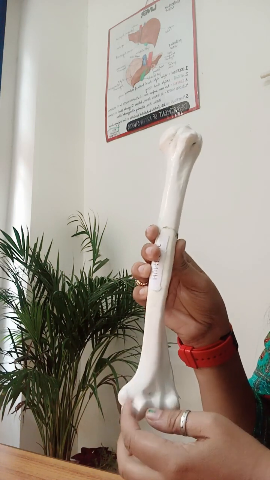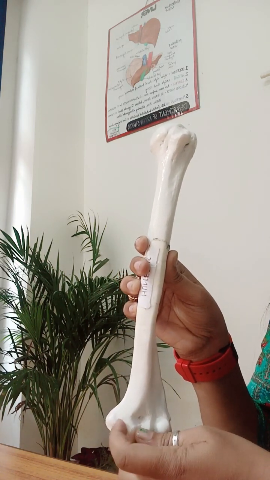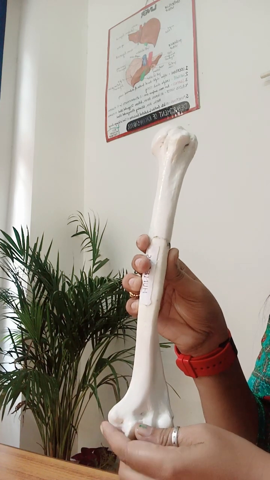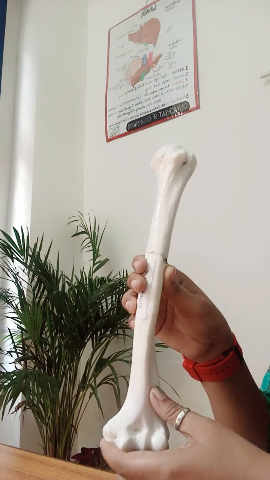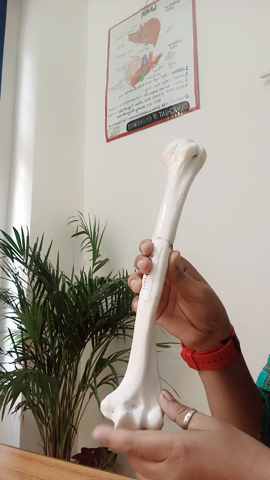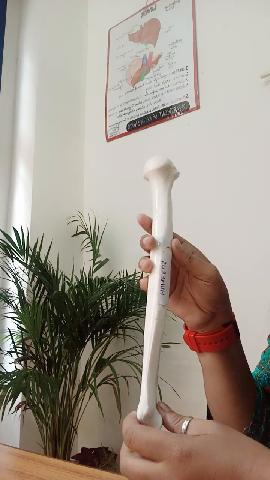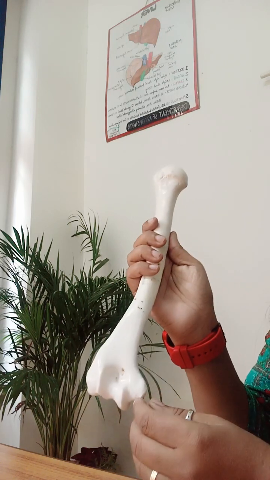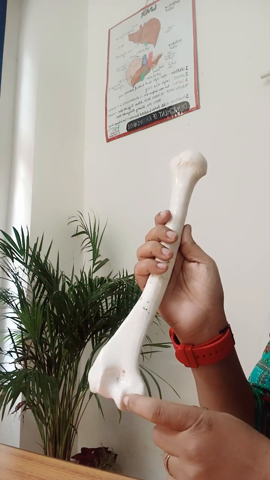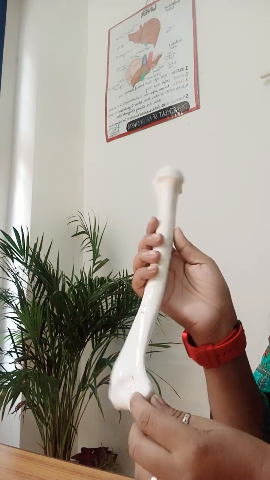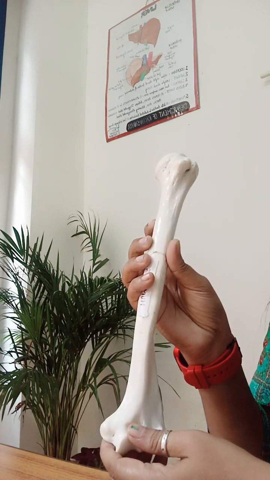The medial epicondyle is very prominent, so we can feel it in our arm. Its importance is the posterior surface: the ulnar nerve passes through the posterior surface of the medial epicondyle.